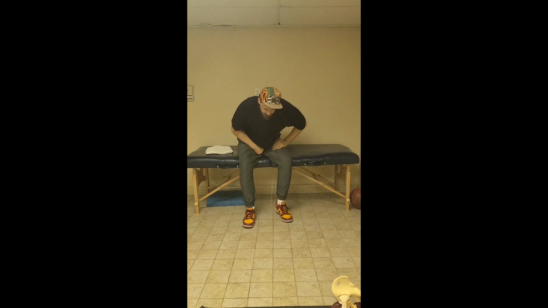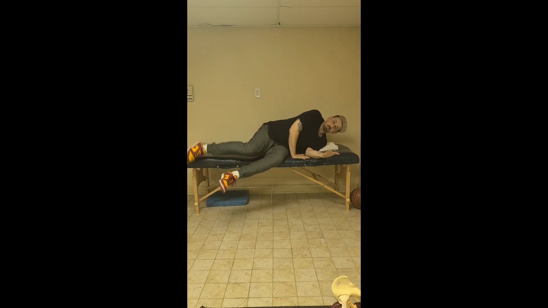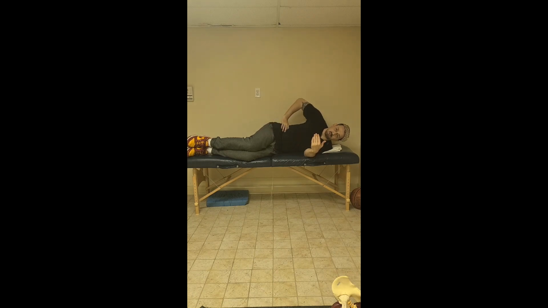Third exercise. So now we're going to combine it. We call this in the medical world segmental rotations. So form is crucial. So long femur, feet are in front of the hips, not underneath, making sure my QL is not activated.